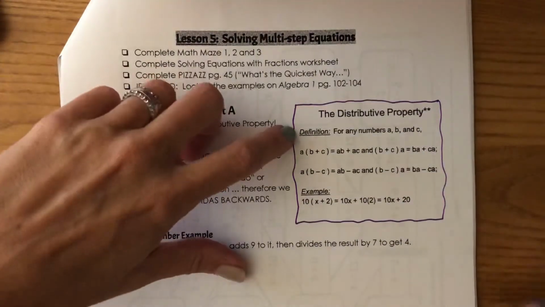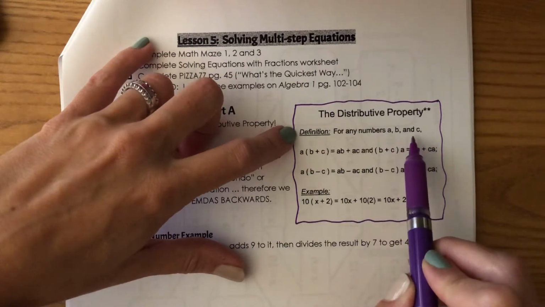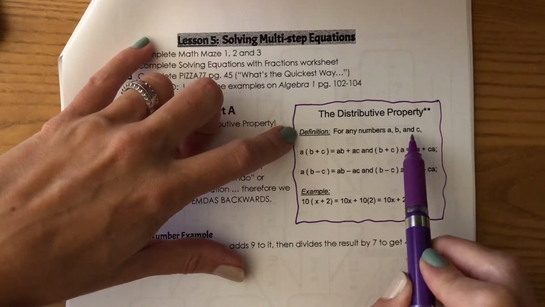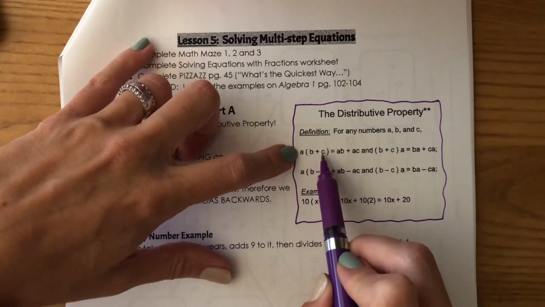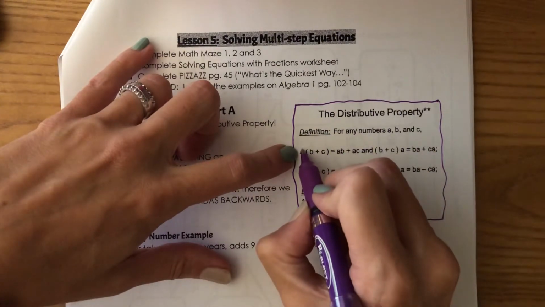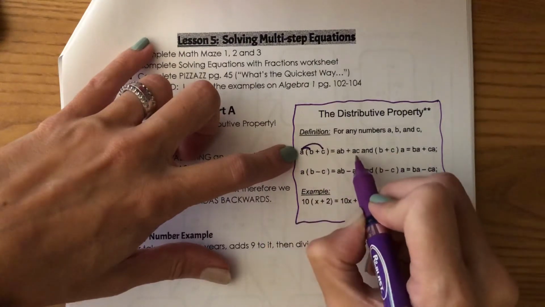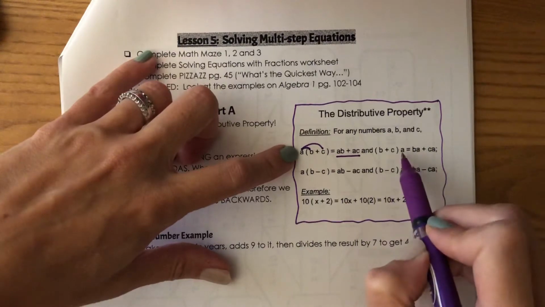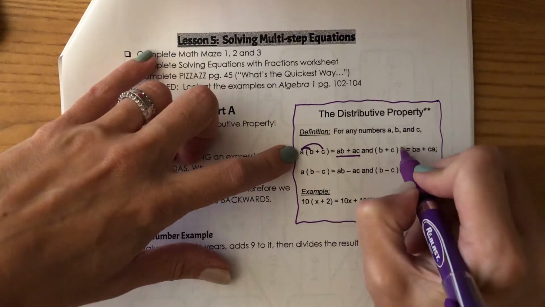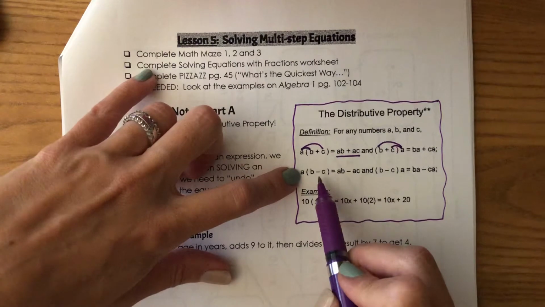The distributive property, just a review: for any numbers a, b, and c, so we could have whole numbers, fractions, integers, negatives, whatever. If I have a times the quantity b plus c, that means I am multiplying a times b plus a times c. And you can go opposite. If I'm multiplying b plus c by a, I'm still multiplying a by b and a times c.